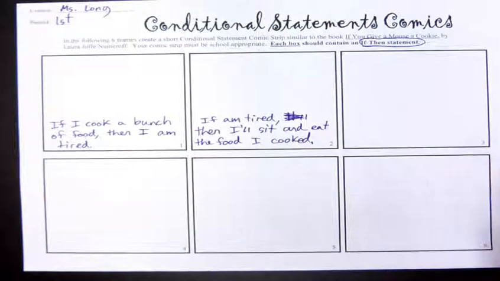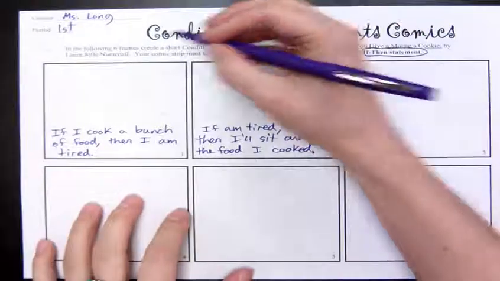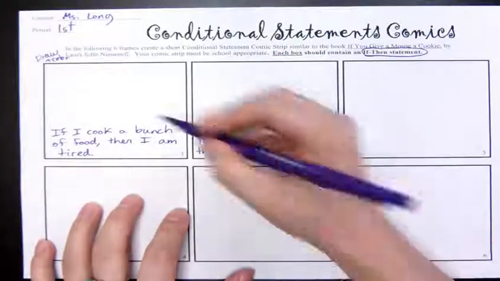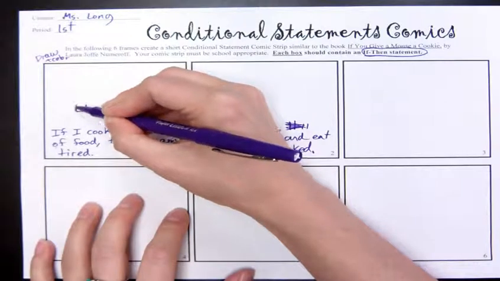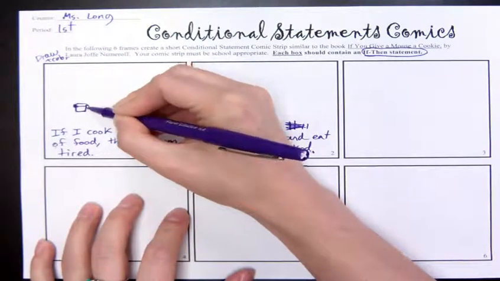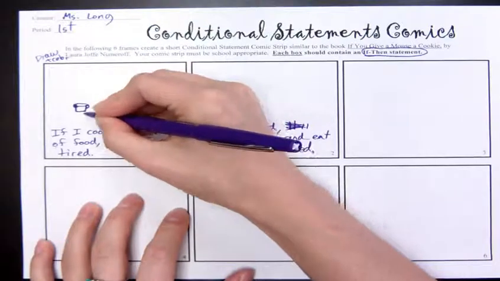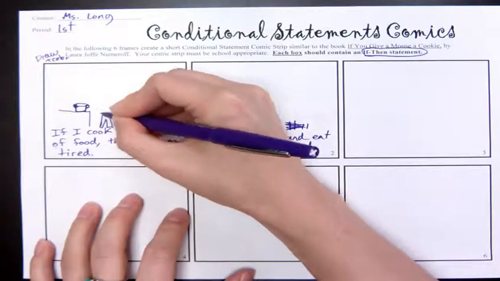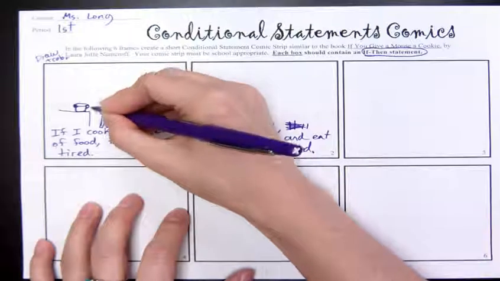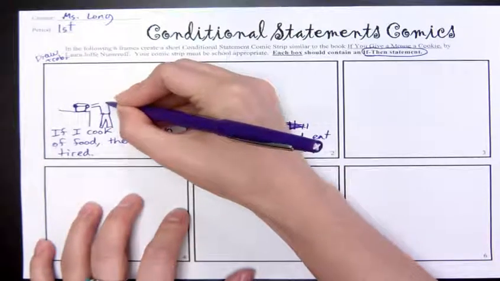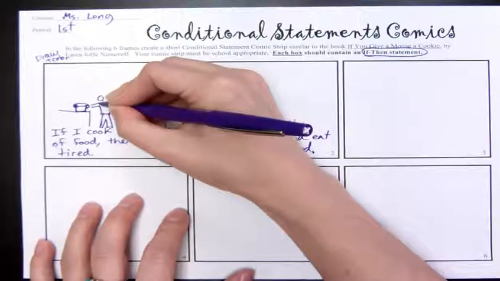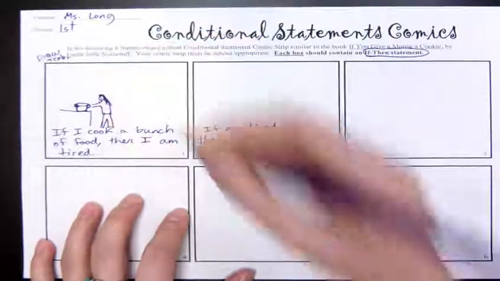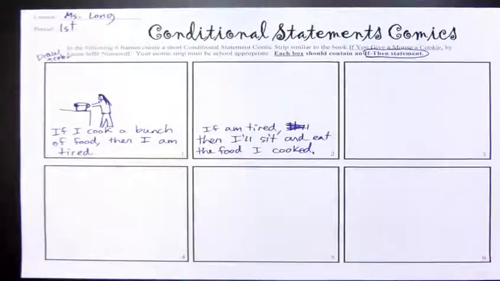So here's the thing. To get full credit for this, you must draw and color. It doesn't have to be a good drawing. This is going to be my pot. You can color in stick figures. Here's me. Or try to do just a little bit better than stick figures. This is me cooking food. It doesn't have to be good. There we go. That's the extent of my drawing. I'll give myself a smile. And then I would color in the picture. Can I get a paper?